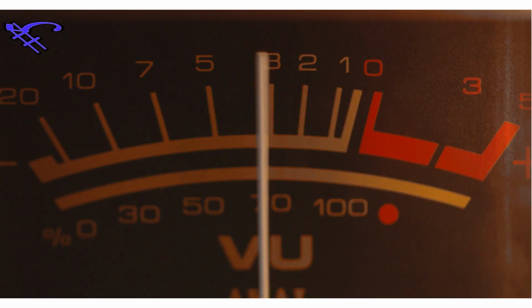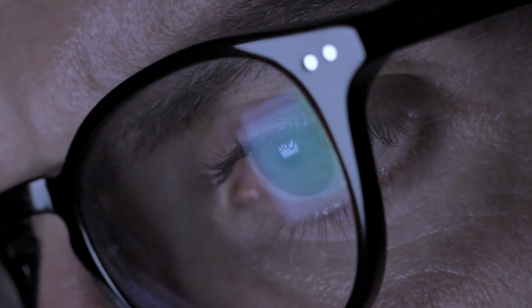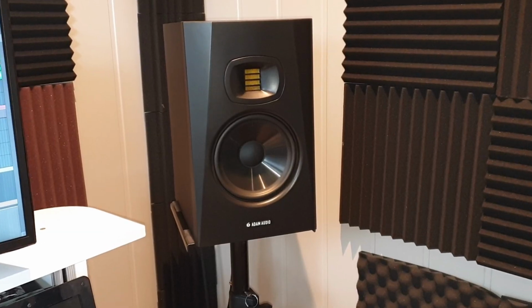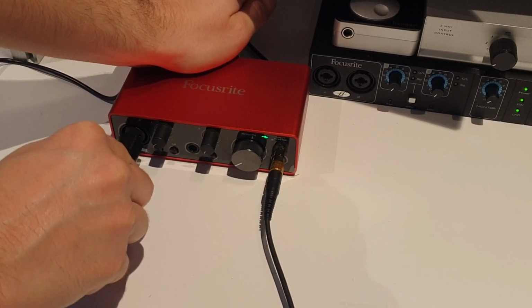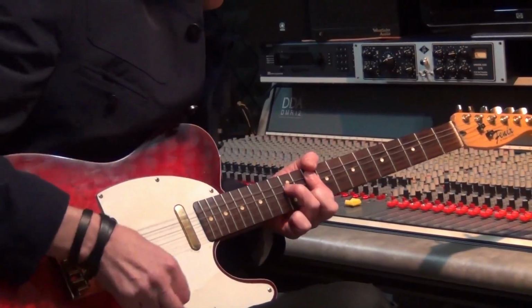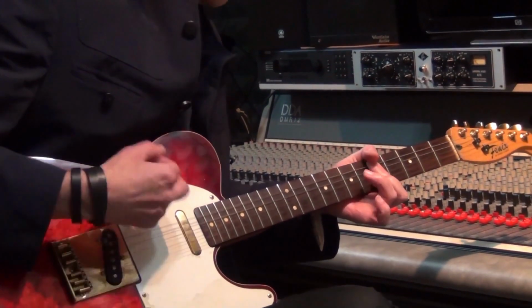Number five, sound quality. This is obviously extremely important. You want the best quality you can get with the lowest noise possible. If you're going to record something, you want an interface with good preamps. These are the main things to consider.